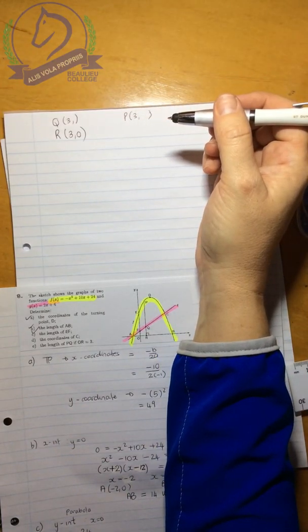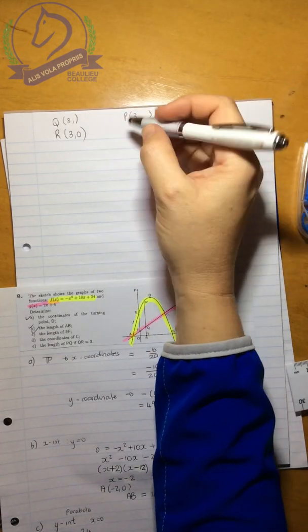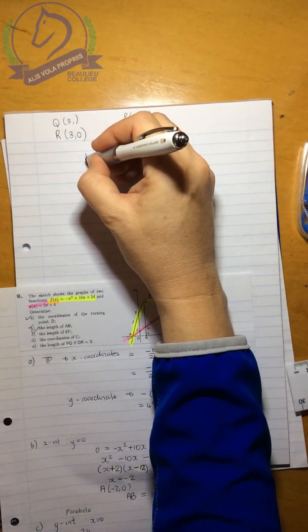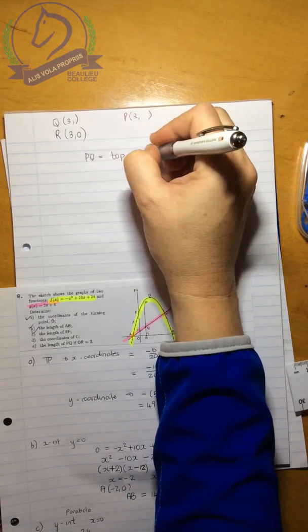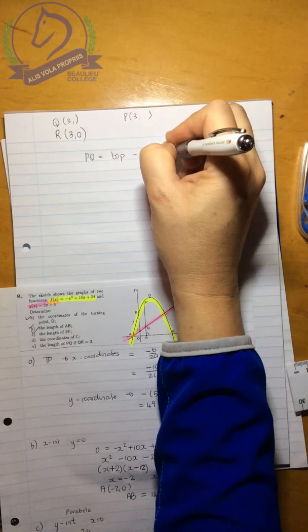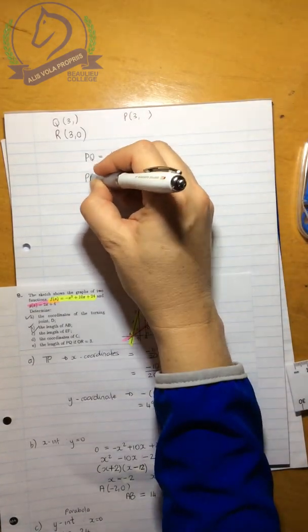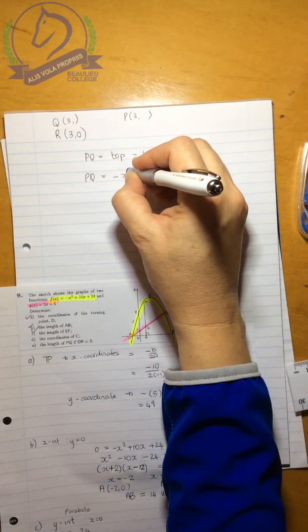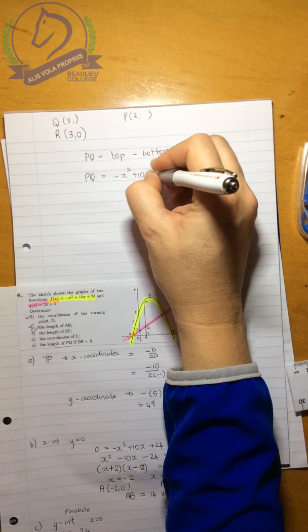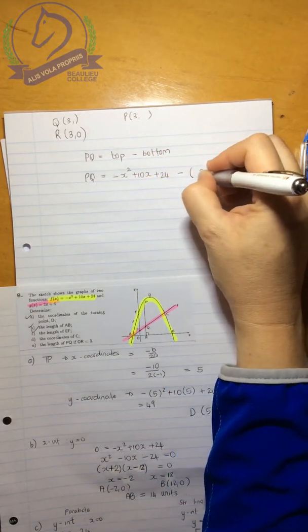Okay, so what am I going to do? I can either go and work them out separately, or I can say that PQ is top minus bottom. So P is at the top, and that is the parabola. So minus x squared plus 10x plus 24 minus the bottom, the straight line.